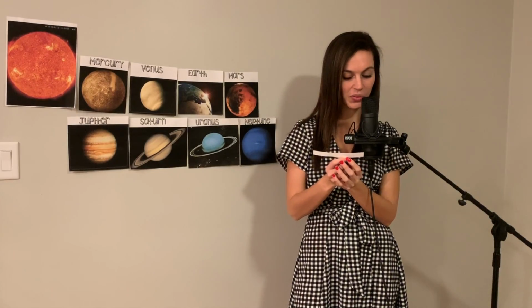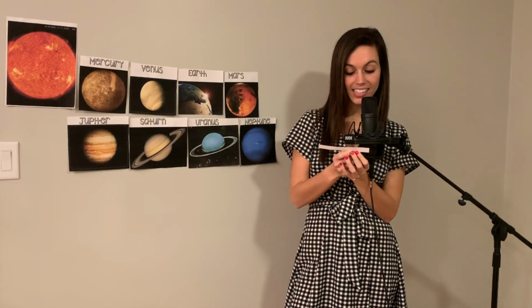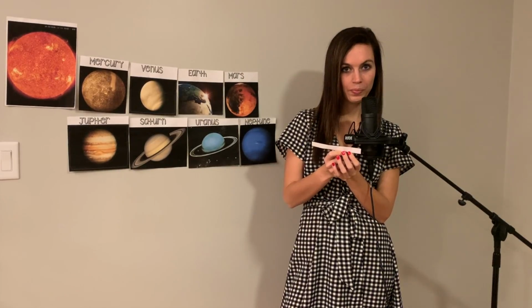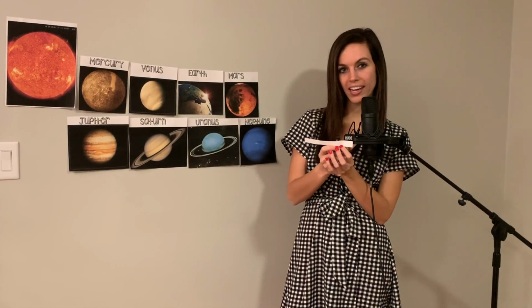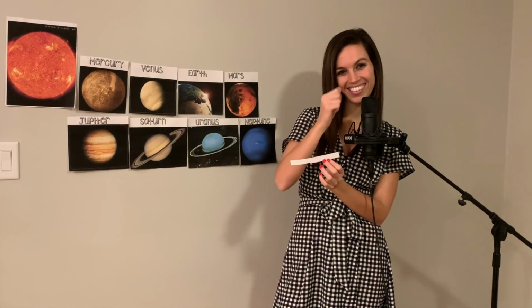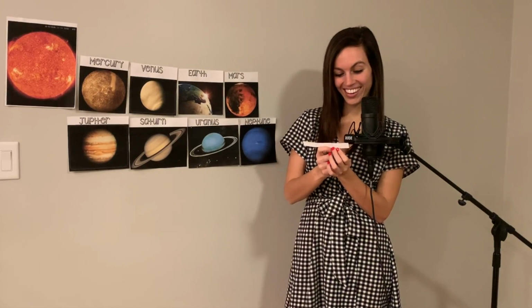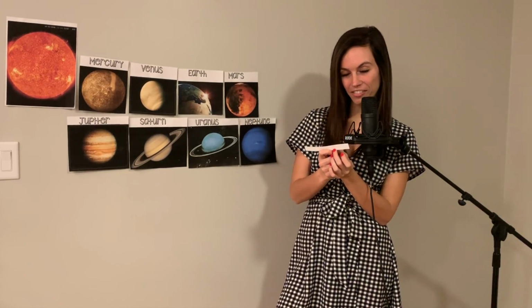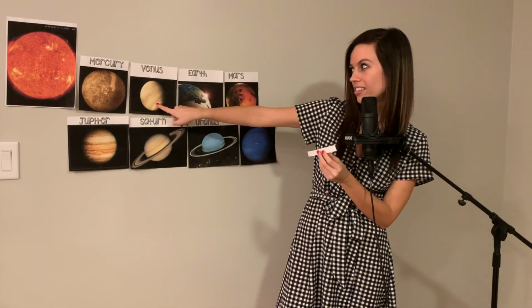Okay, the next clue. It has clouds and they can produce lightning. Anyone remember which planet has clouds? Yes, it is Venus. And another fun fact about Venus is that it has no moons. And Venus is right here.